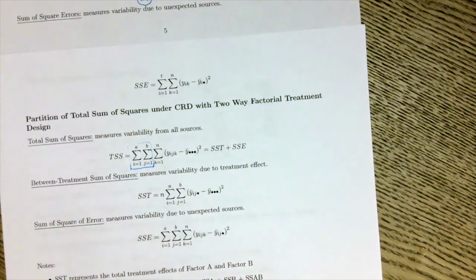And same thing with our SSE. So this here is going to represent the total treatment effect of A and B. Sometimes it's written as TAB. I will probably keep it as SST.